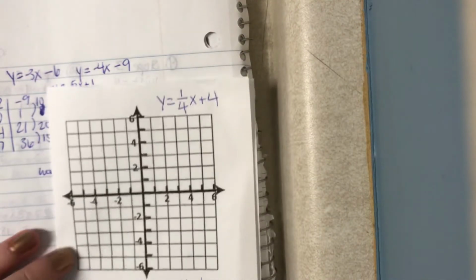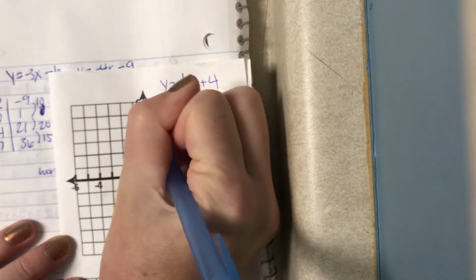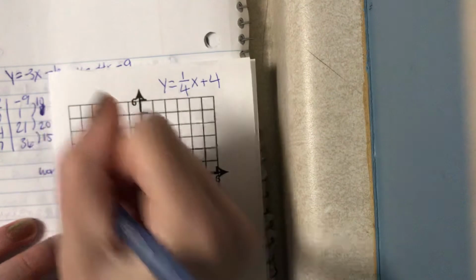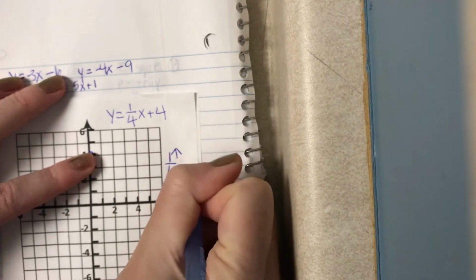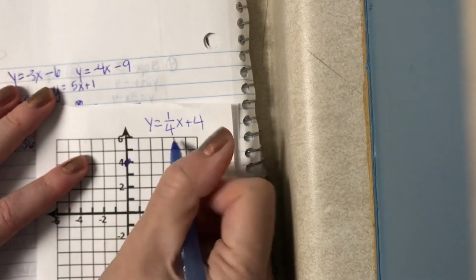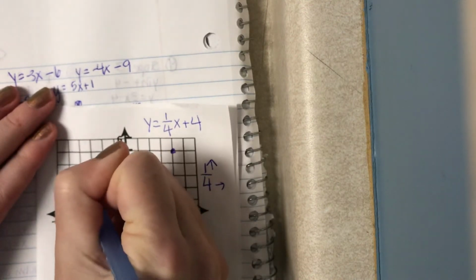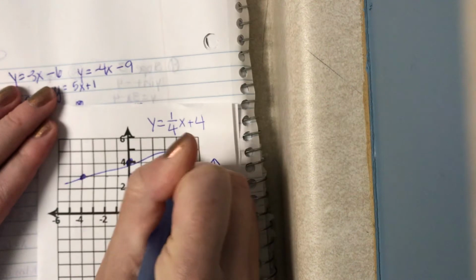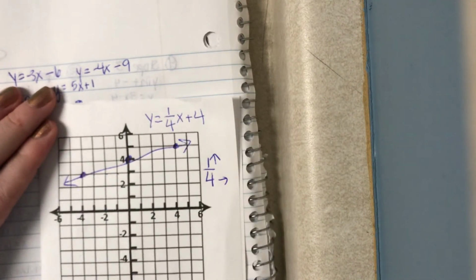Okay, next one. Y equals 1/4 x plus 4. So starting at 4 for my y-intercept, my slope is 1/4. So both positive, so I'm going up and then to the right. So from my point, I'm going up 1 over 4. I can go opposite direction too, so down 1 to the left 4. And then double check. Positive slope, line's going up, so I'm good to go.